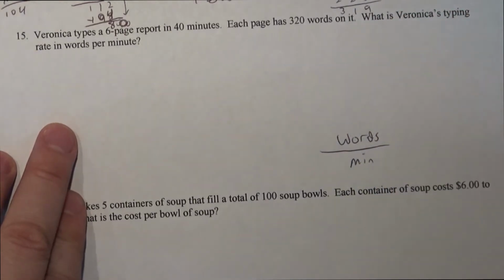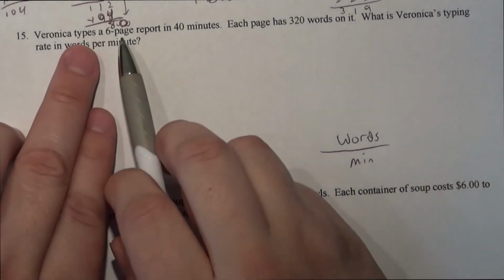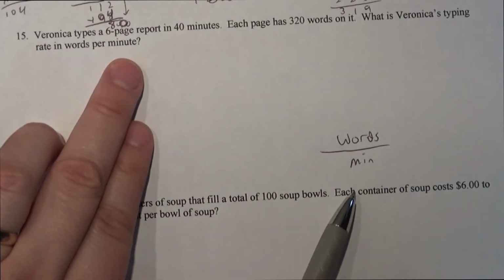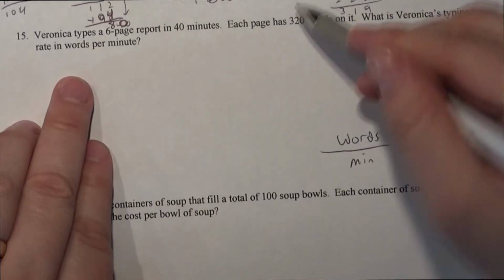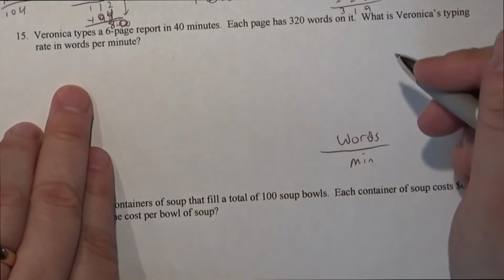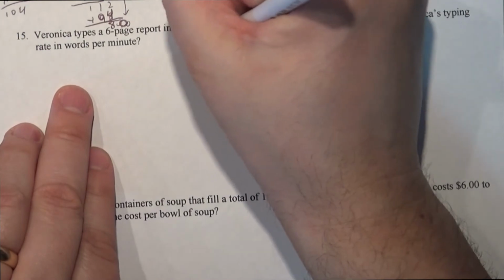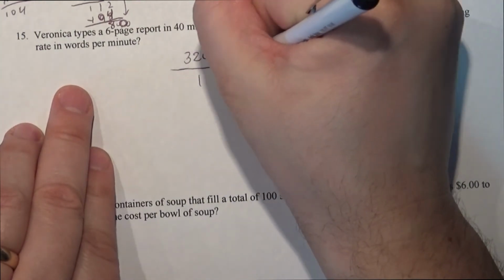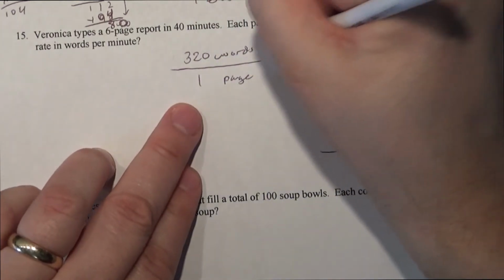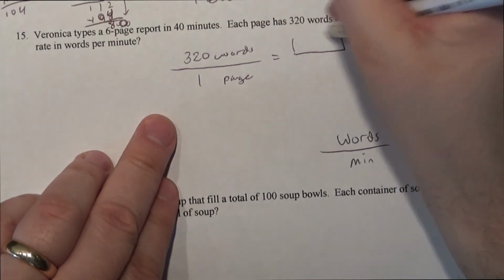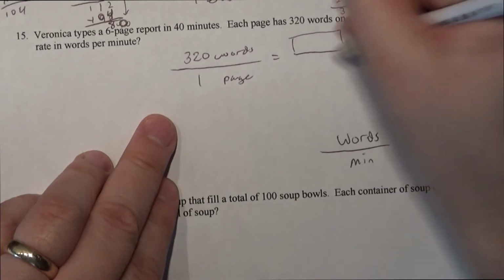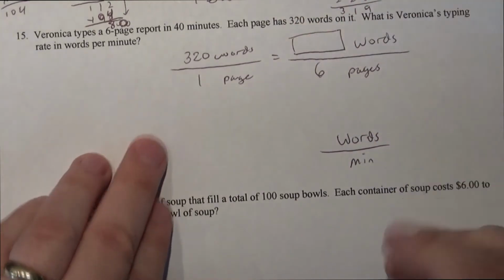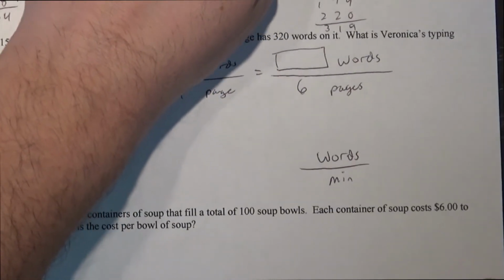The words per minute, right? But before I can get there, I know it's a 6-page report in 40 minutes. All right, it's not pages per minute, it's words per minute. Each page had 320 words on it, okay? So if there's 320 words on each page, I need to figure out how many words there are in 6 pages. So again, I can just set this up like a ratio like I've been doing.